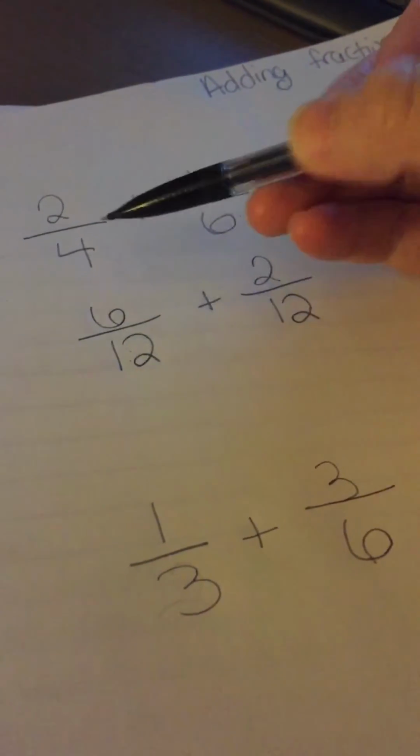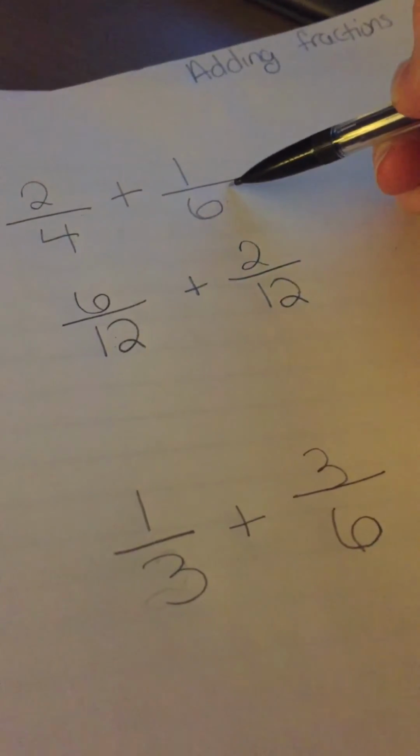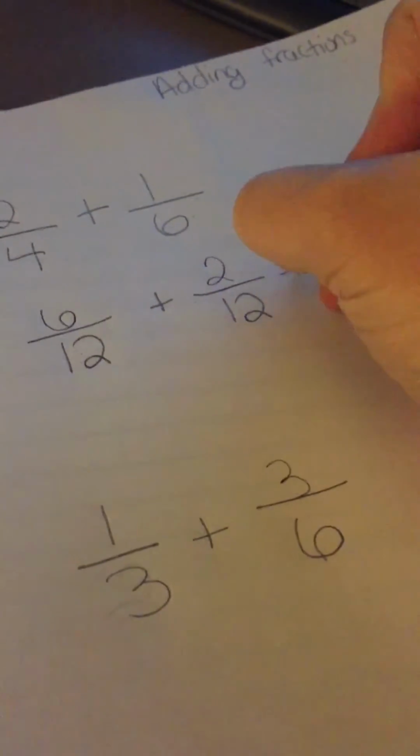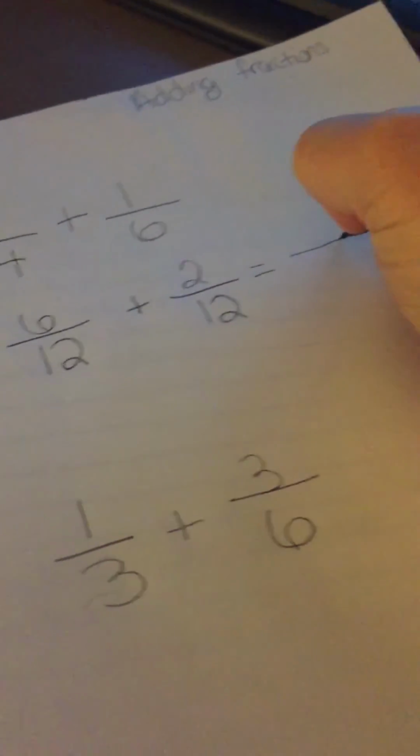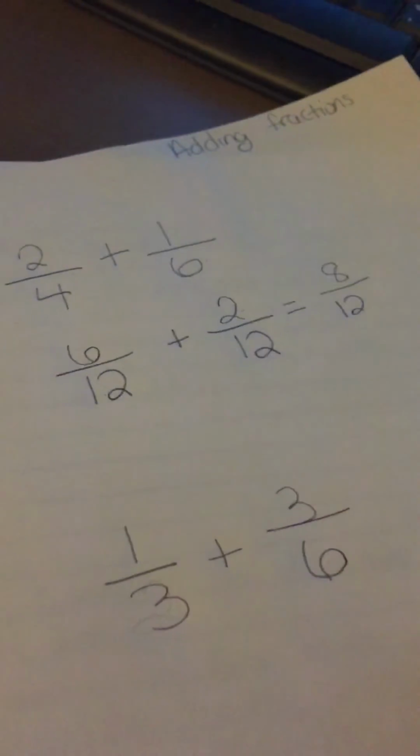So 6/12 is an equivalent fraction for 2/4. 2/12 is an equivalent fraction for 1/6. Now I can add. Always just add the numerators. 6 plus 2 is 8, and the 12 remains the same.